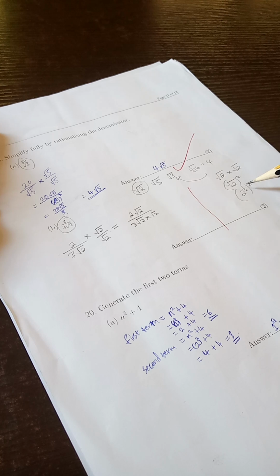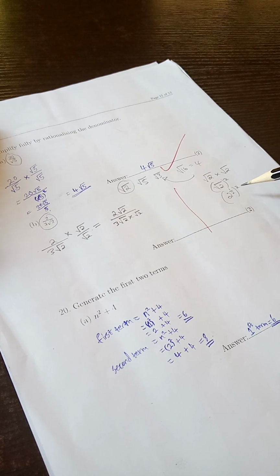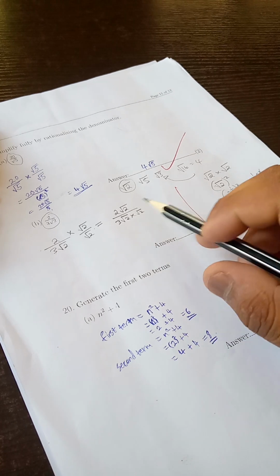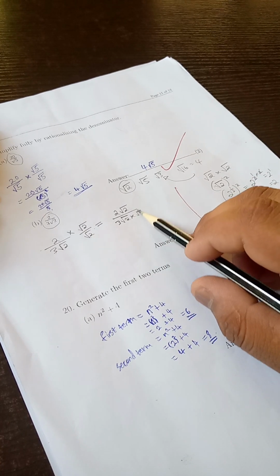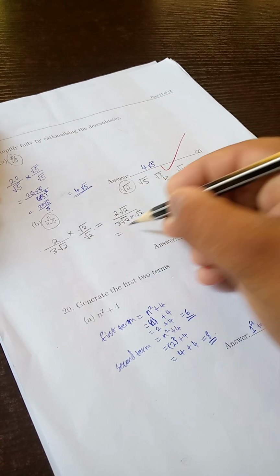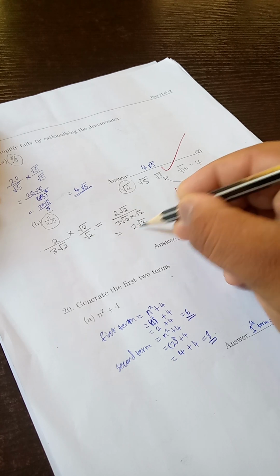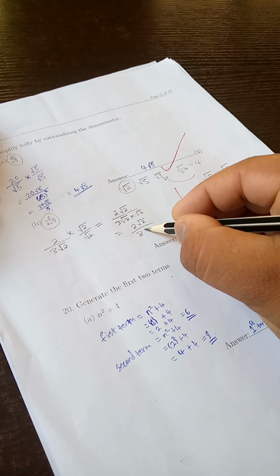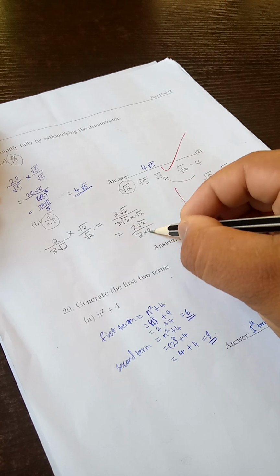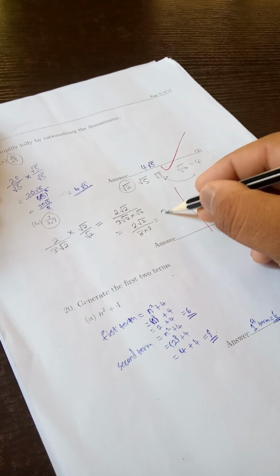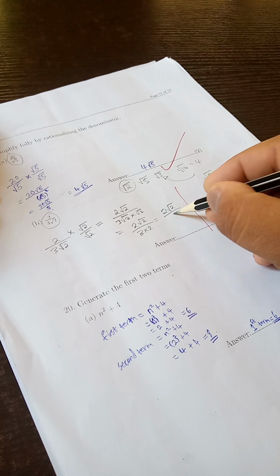When you have a power being raised to another power, the powers multiply each other, which means half times 2 is 1, and that's your answer. Whenever you multiply a root by a root, the root disappears. And you simplify it in that way, which means you're going to remain with 3 multiplying the 2, and you end up with 2 root 2 over 6.